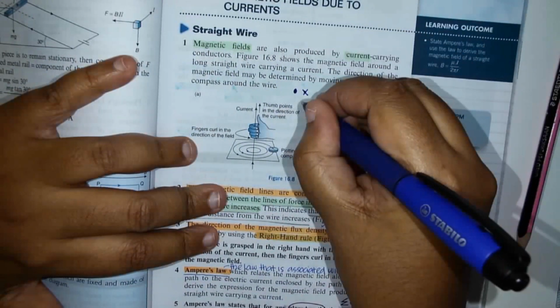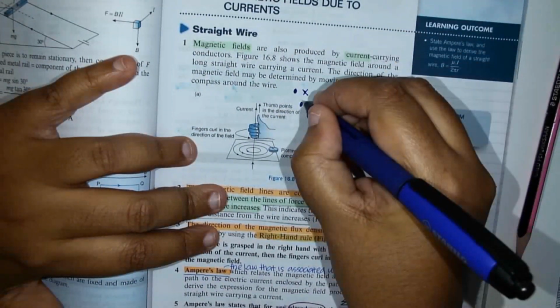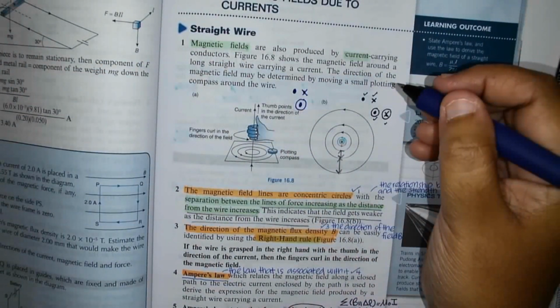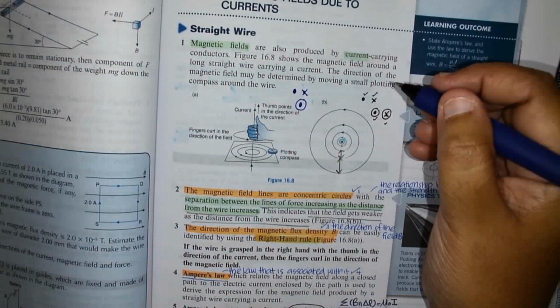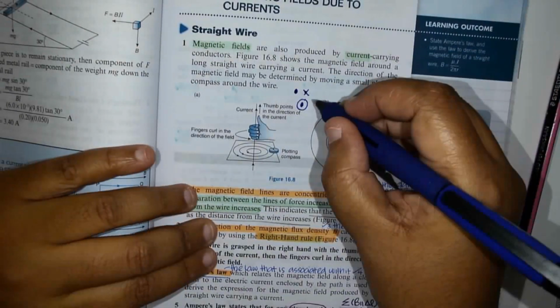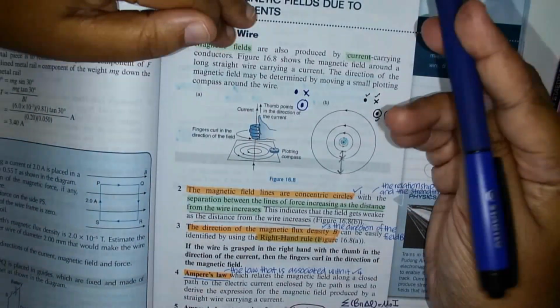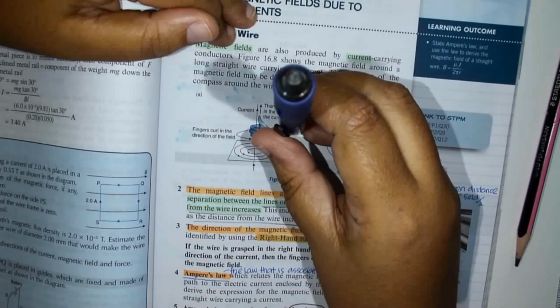But if you draw a dot and you draw a circle around the dot, that is a conductor carrying a current. So this will represent the direction of the current, where the direction of the current is out of the page.